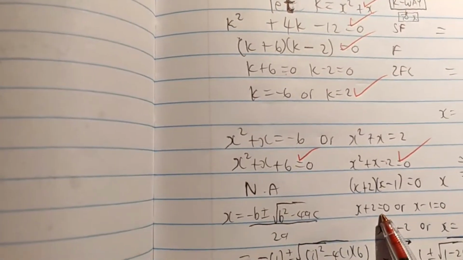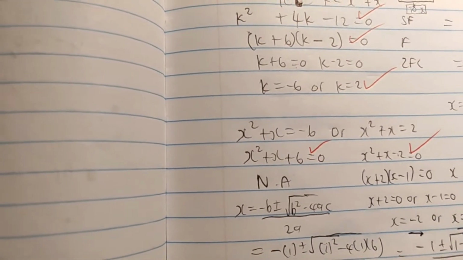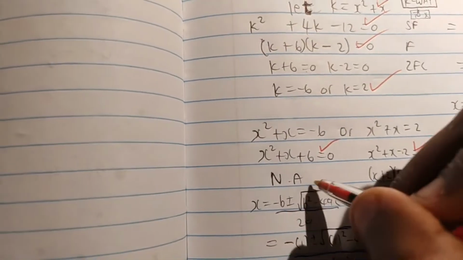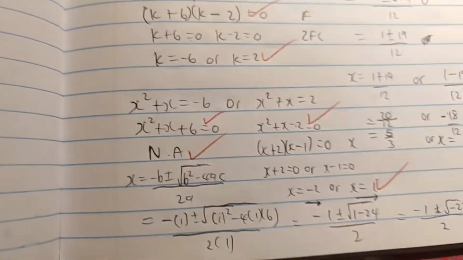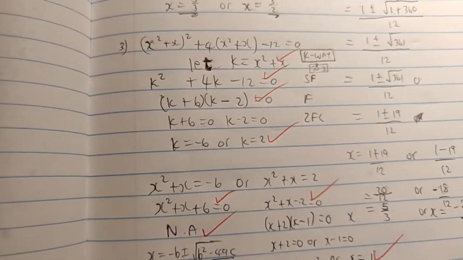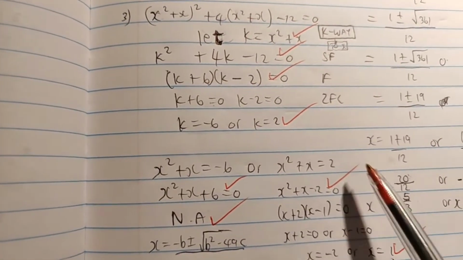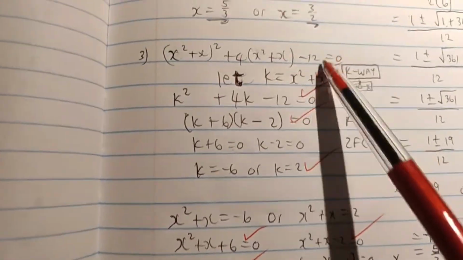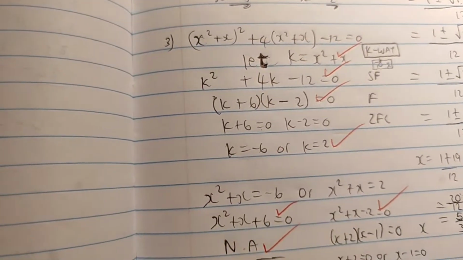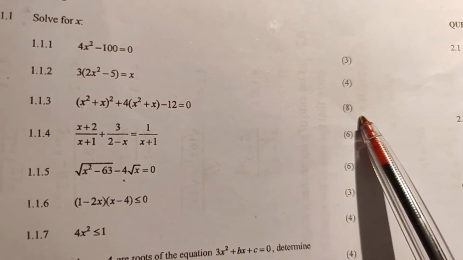Then our solutions of x here. 7, and acknowledging that there's no solution there. 8. So 1, 2, 3, 4, 5, 6, 7, 8 marks. Beautiful 8-mark question there. Step by step, we get those marks.